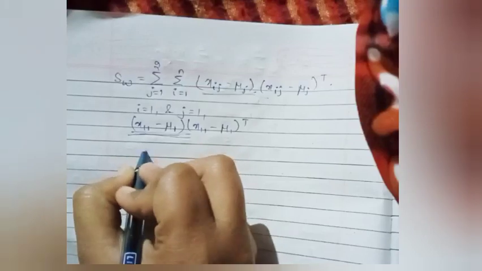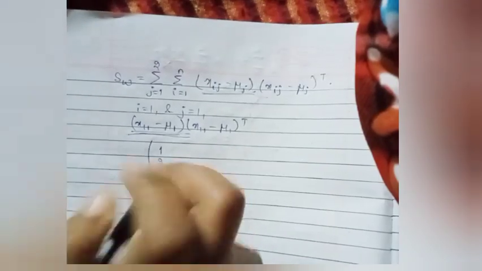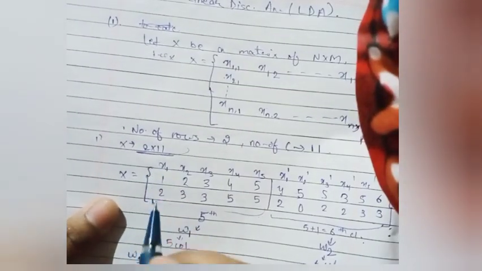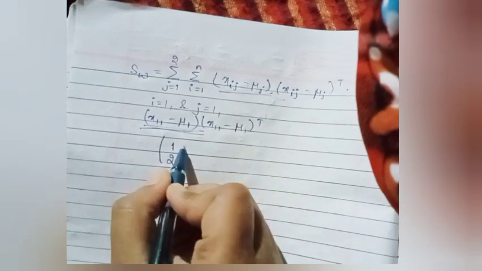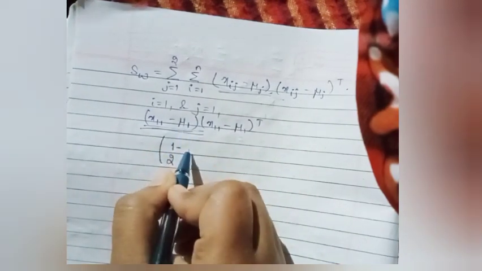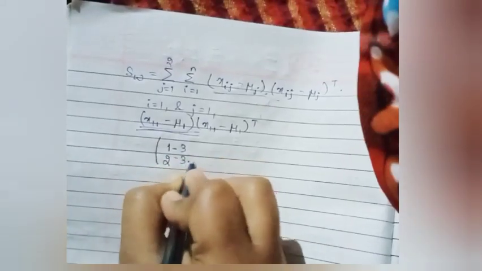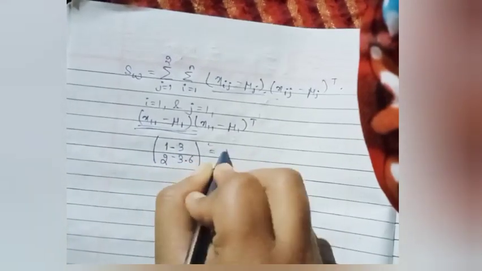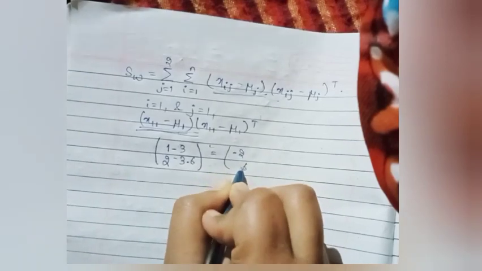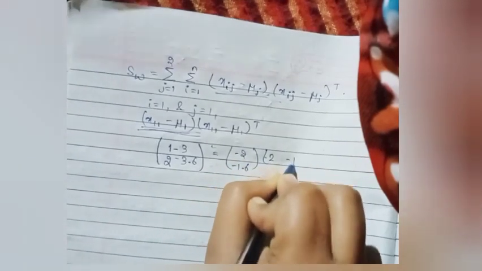What is x11 minus mu1? x11 was 1 and 2, this one is x11, and minus mu1, what was it? 3 and 3.6. Similarly, the transpose of this, minus 2, minus 1.6, whatever value there is.